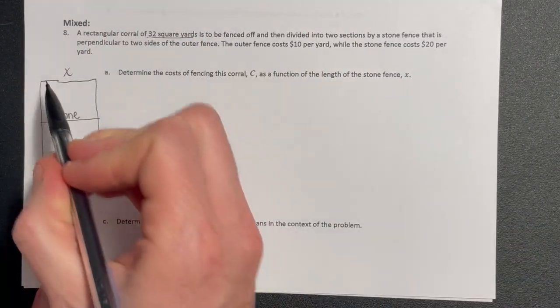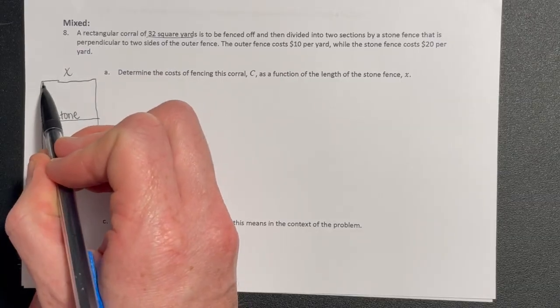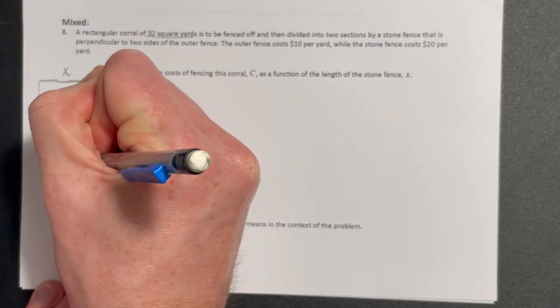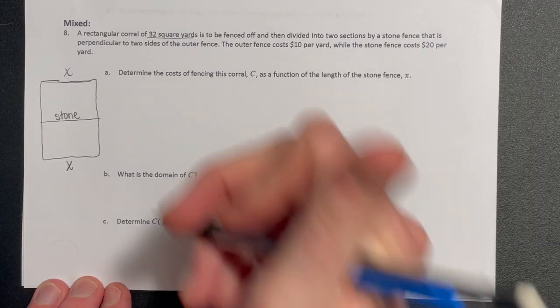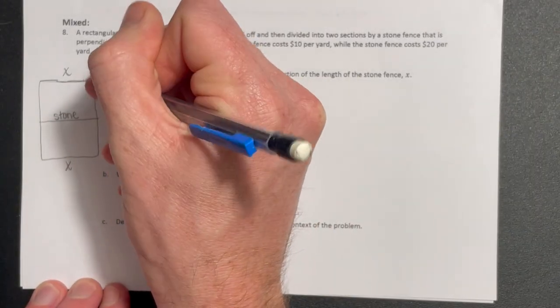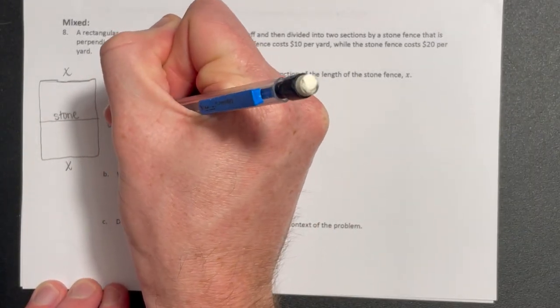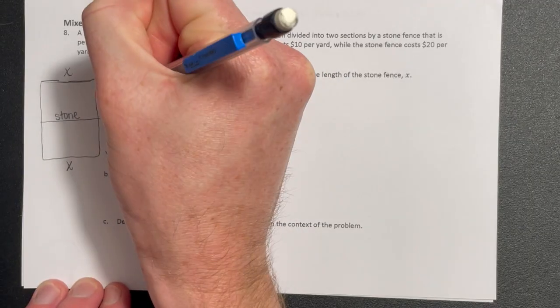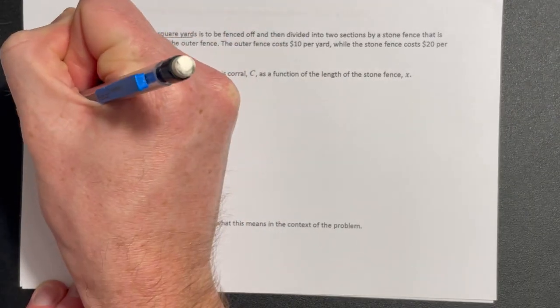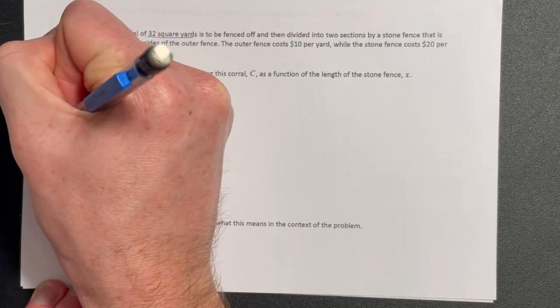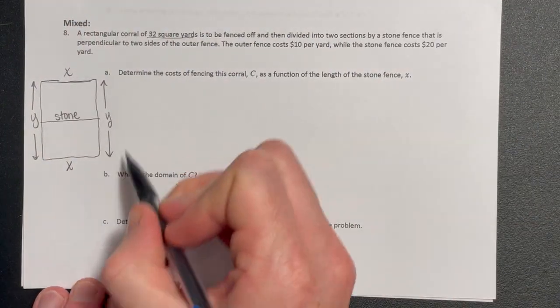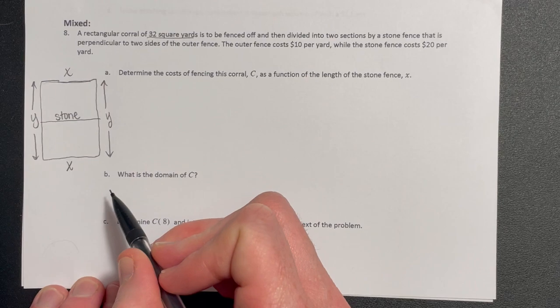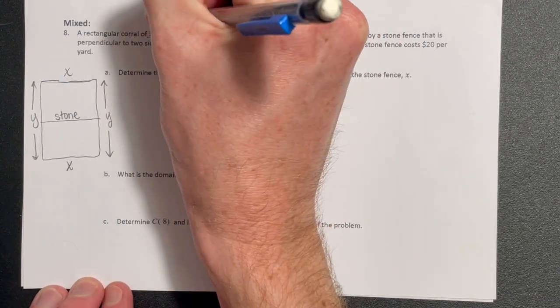This distance up at the top could be x, which would mean the bottom distance is also x, though we don't know how tall this rectangle is, so I'm going to make that a y, which means the other side is also y. While we don't know what the perimeter adds up to be, we do know what the area is.